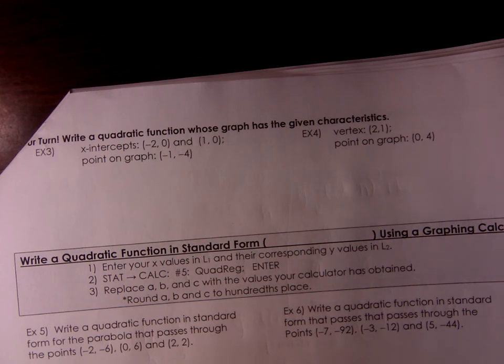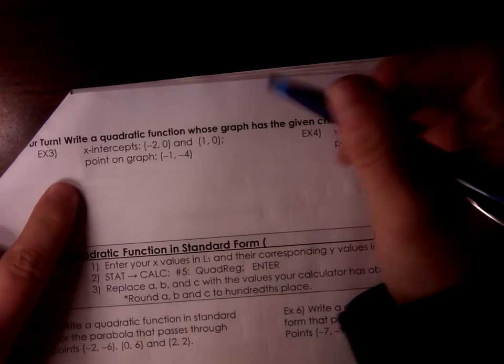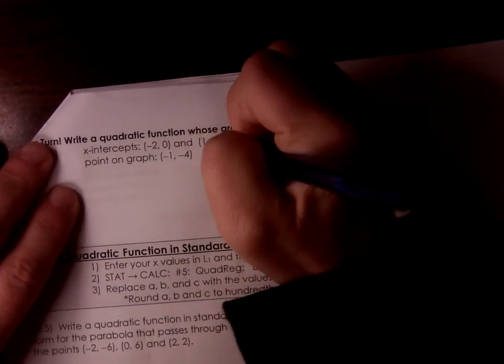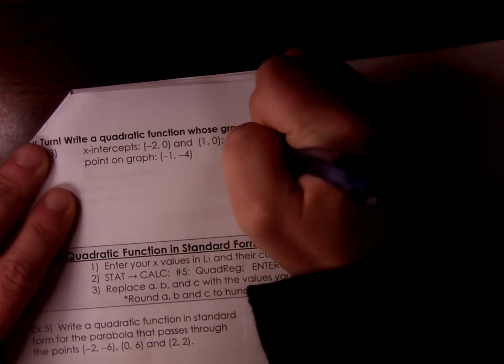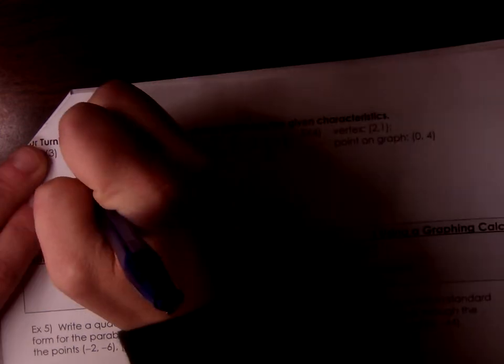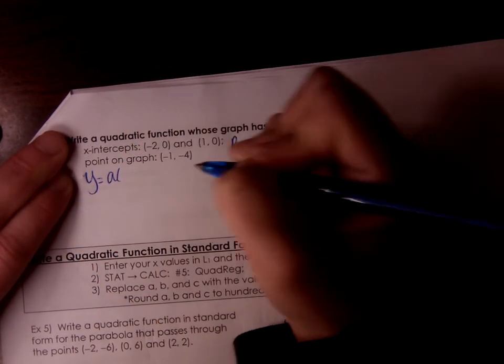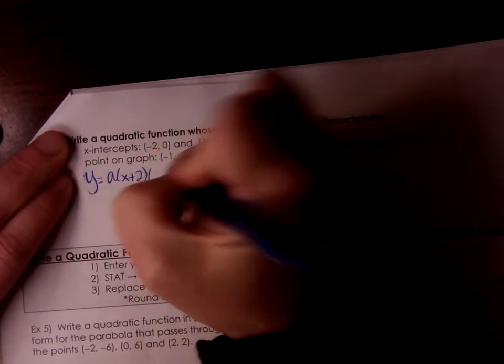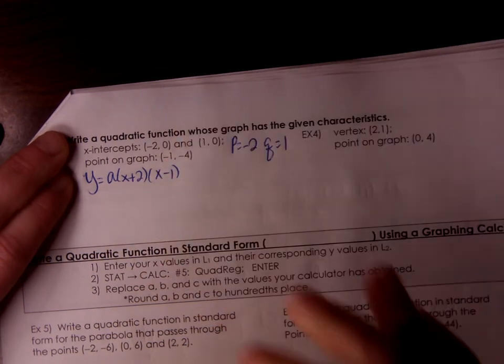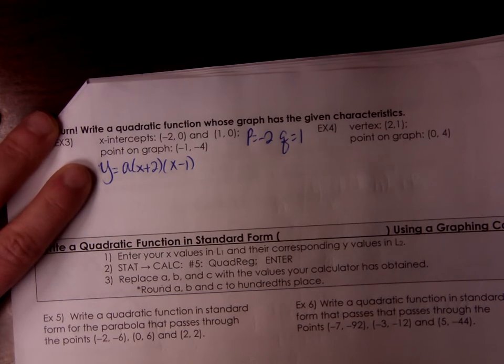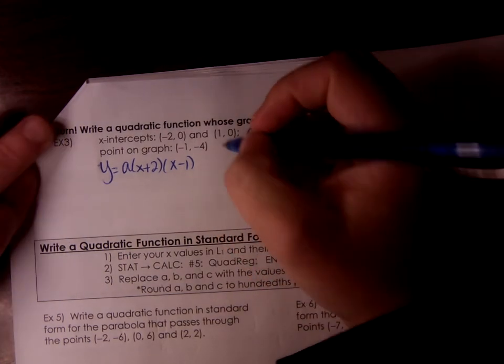All right, let's see how well you did. First of all, they gave you x-intercepts, which means that we're going to be working with intercept form. Our p-value is -2, our q-value is 1, and so starting off this problem, we have y is equal to a times (x plus 2) times (x minus 1). Now, you do not have to start off this problem by writing it like this, but I think it's helpful, especially for my visual learners, for everyone to see what's going on.